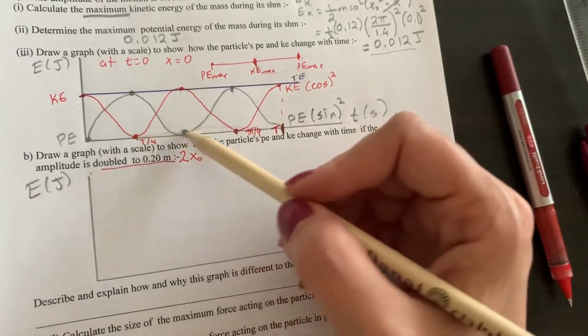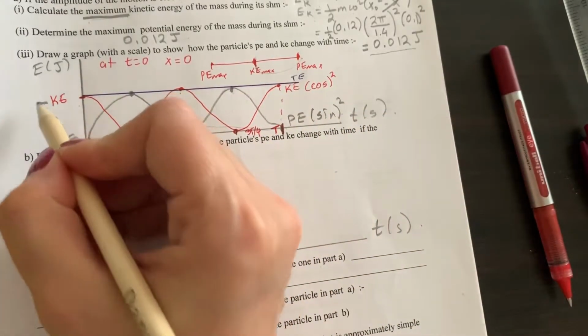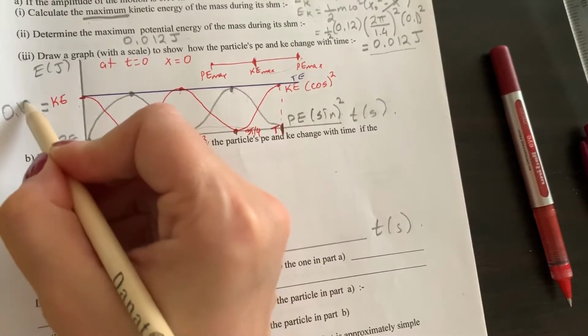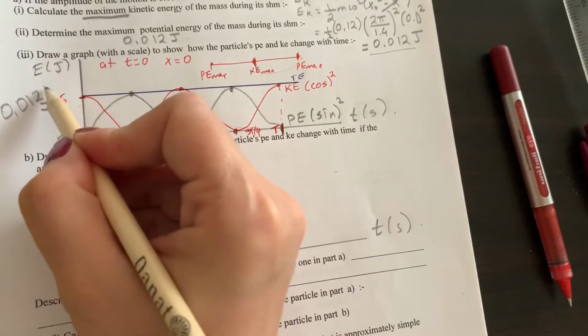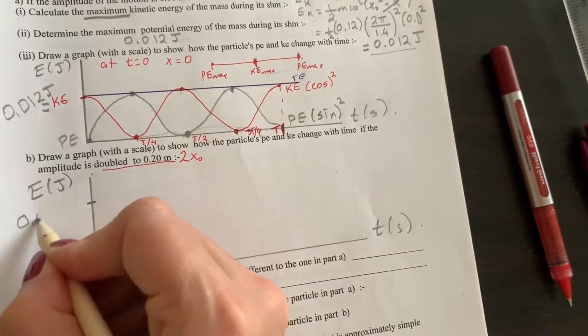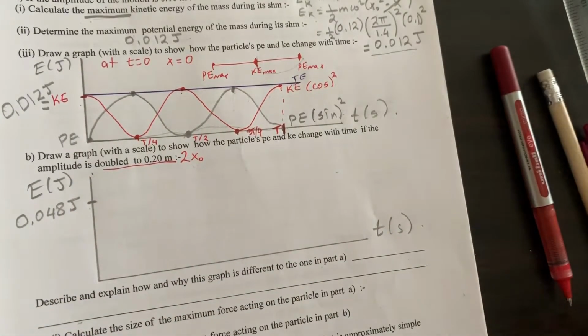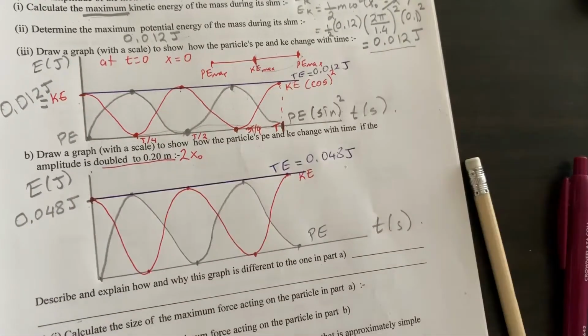So the graph will look exactly like this, but instead of having a maximum value of 0.012 joule, this maximum value is going to be 4 times as big, so it's going to be 0.048 joule, and the graph will be identical, which gives us this picture as the complete solution of this question.